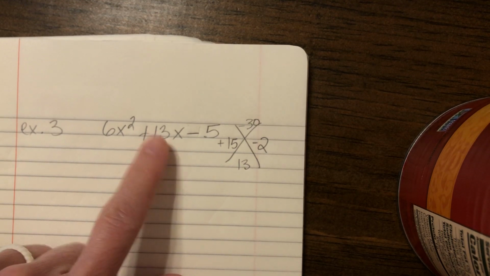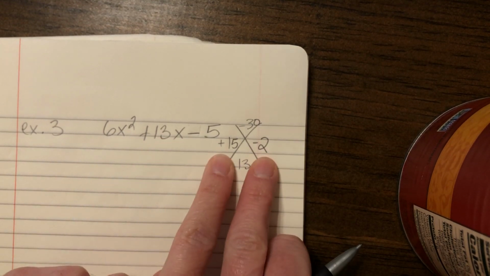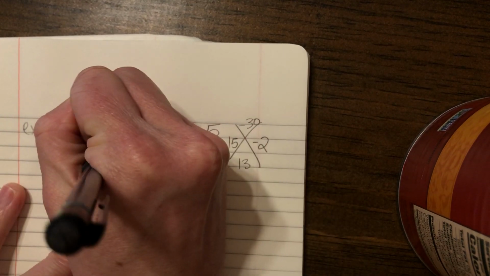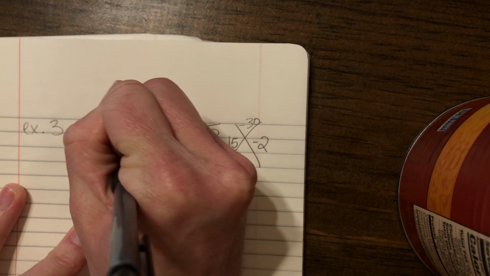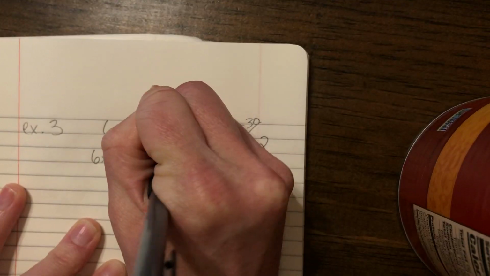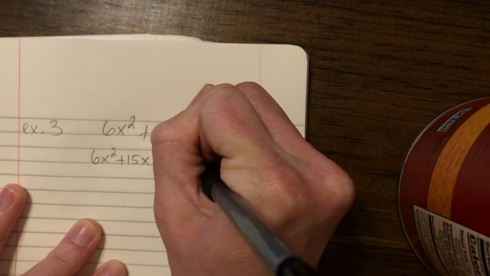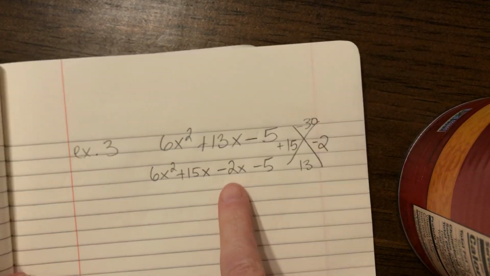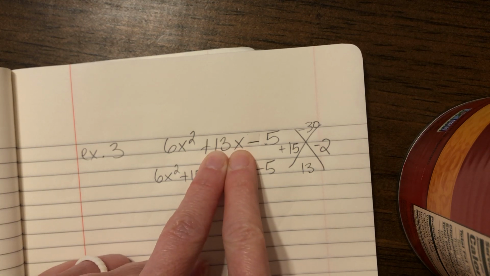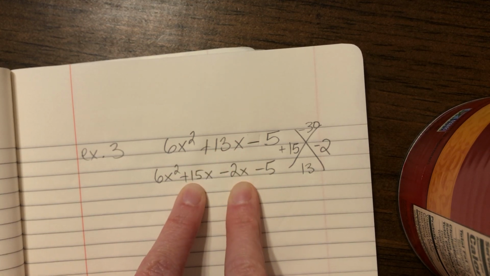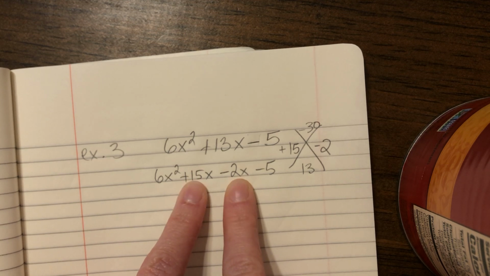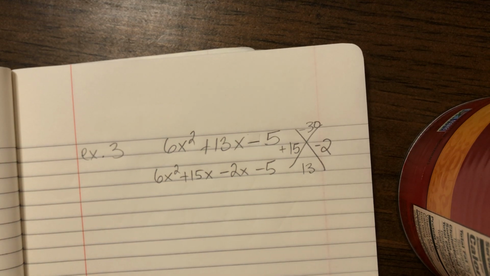So we're going to take out this 13x and replace it with these two. So we have 6x squared plus 15x minus 2x minus 5. What I've done here is I've taken that 13x and broken it into these two terms. I haven't changed the value of the expression because 15x minus 2x is still 13x. I just broke it apart so now we can try to factor it.